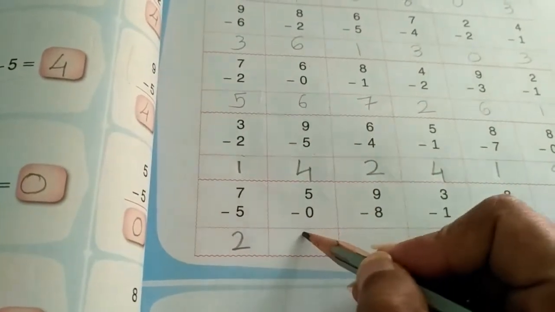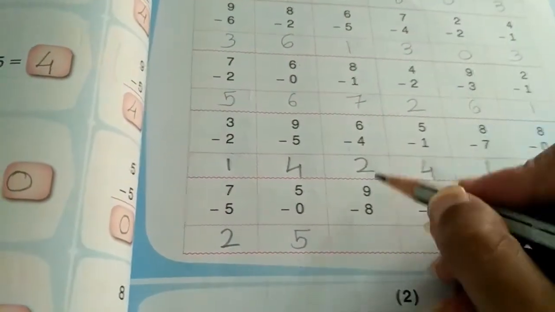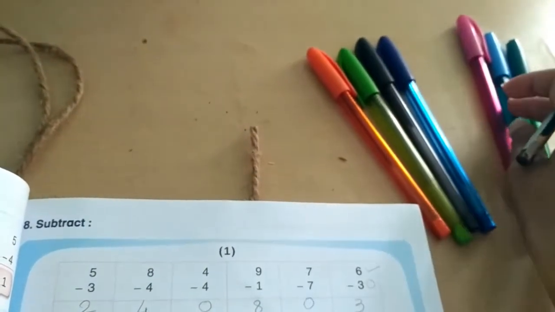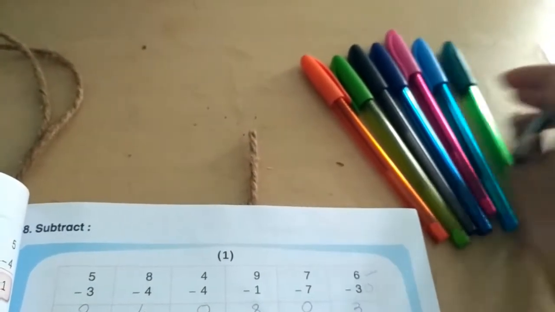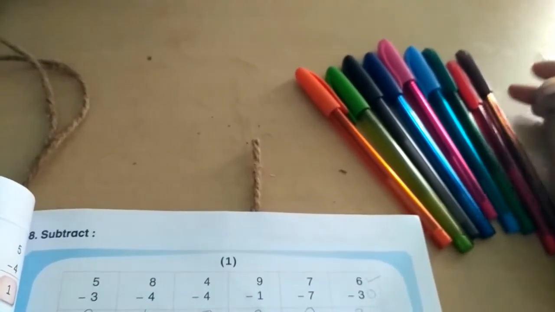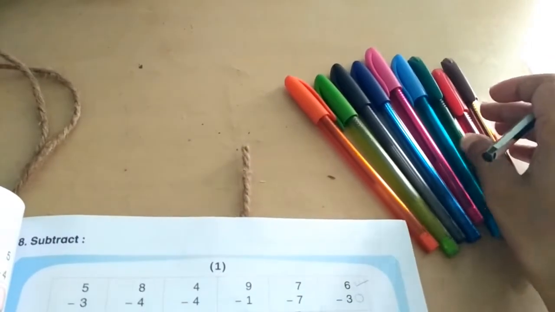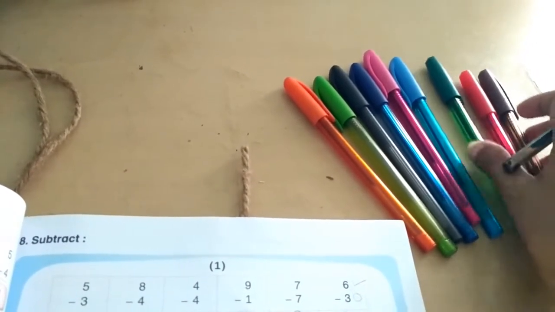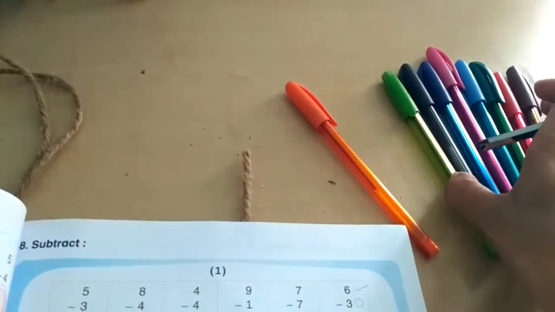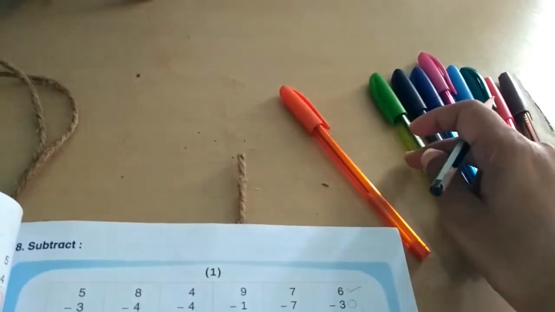5 minus 0, 5. 9 minus 8. Okay, look at here. 1, 2, 3, 4, 5, 6, 7, 8 and 9. These are 9 pens minus 8. From the 9 pens, you have to take 8 pens. 1, 2, 3, 4, 5, 6, 7, 8. How many pens are left afterward? Only 1. So 9 minus 8 is 1.